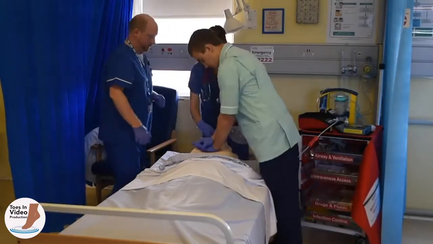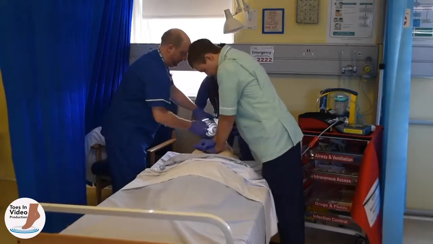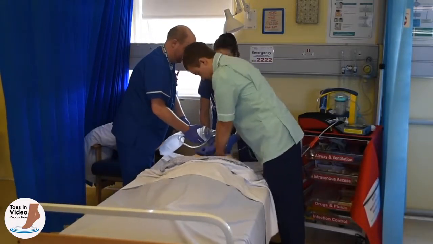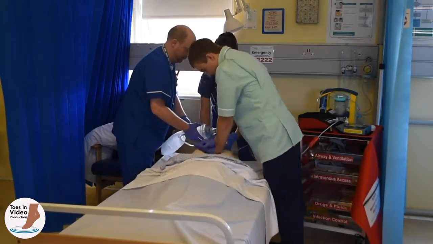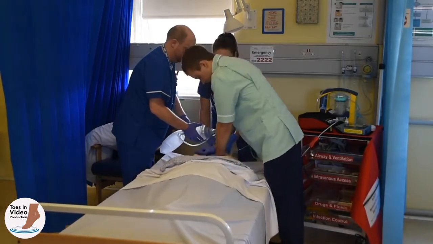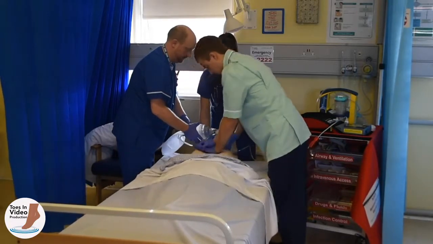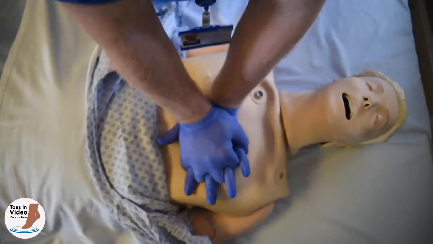If you are becoming exhausted or are no longer able to provide effective chest compressions, plan to swap with another rescuer, perhaps at the next set of ventilations. Minimise delays in CPR, as delays of only a few seconds can cause a severe drop in blood pressure and adversely affect the chances of survival.